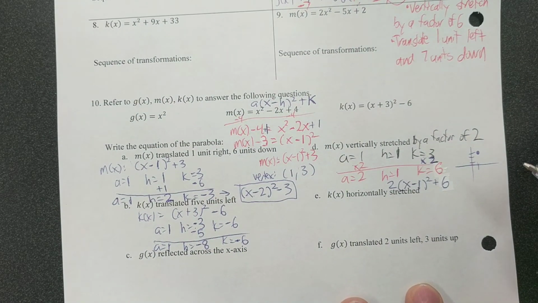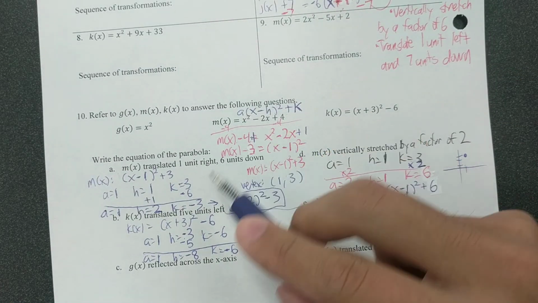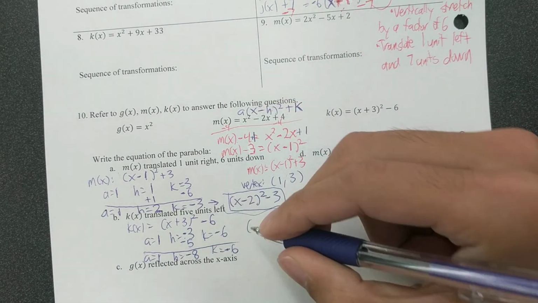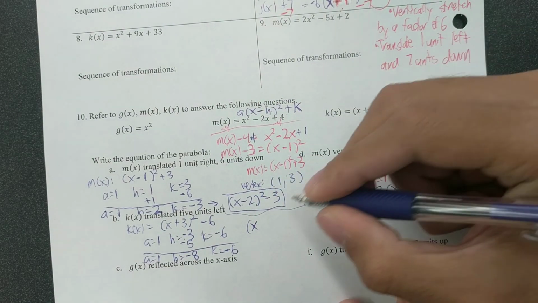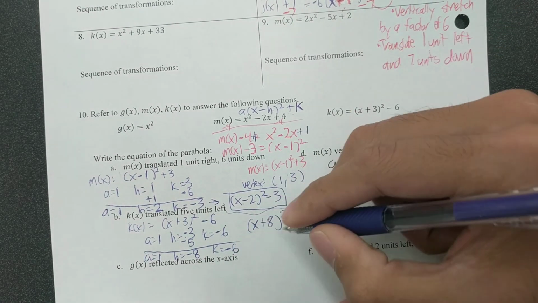Okay, so putting that all into vertex form, we've got a is still 1. x minus h becomes x minus negative 8, so x minus negative 8 is x plus 8, squared, and then plus k is minus 6.